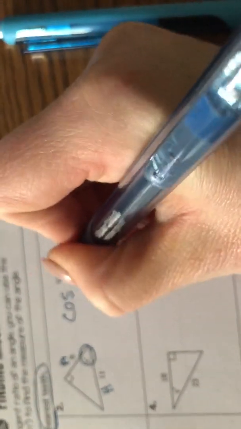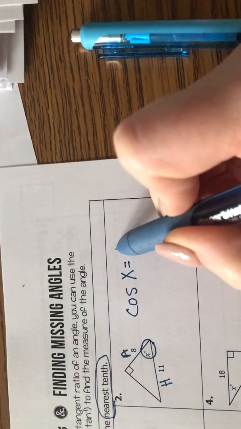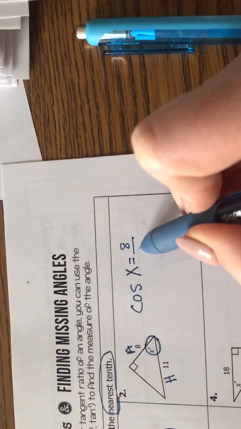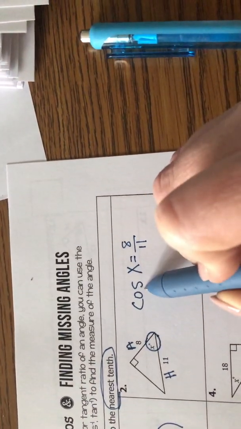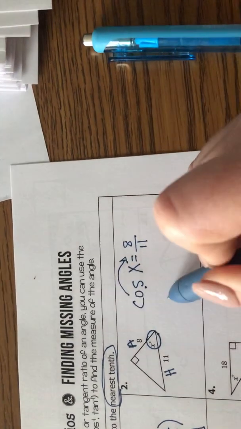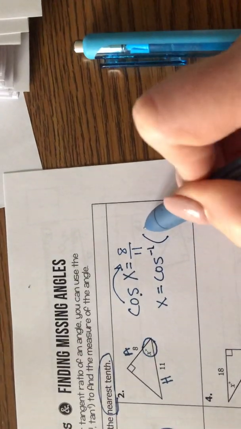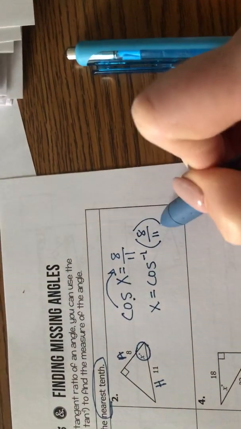So this would be the cosine of our angle measurement, cosine of x, equals 8 divided by 11. Well, the opposite of cosine is, if you want this to come over here, you've got to do the inverse. So x equals the cosine inverse of 8 divided by 11.